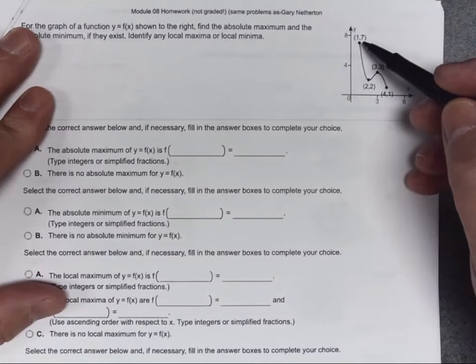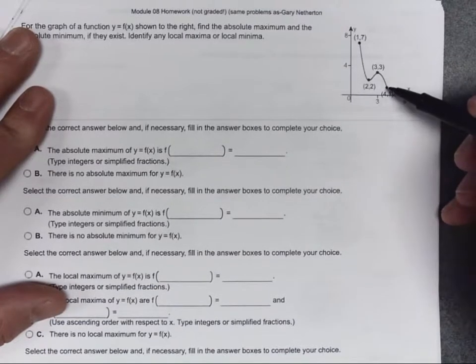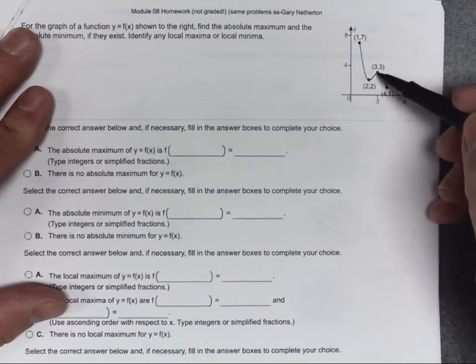right here would be the absolute maximum. That is the largest, the highest point on the graph. It's on the very edge, but it's the highest one. And down here, this is the lowest point on the graph, and because it's on the edge, that's called an absolute minimum. Now in the middle here, we have both a valley and a peak.